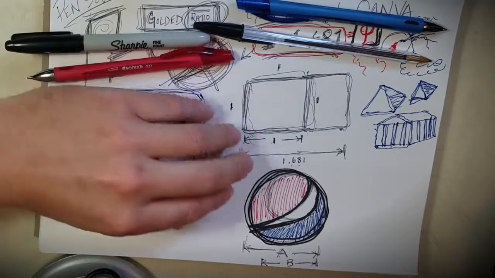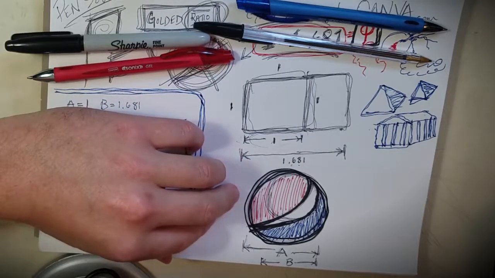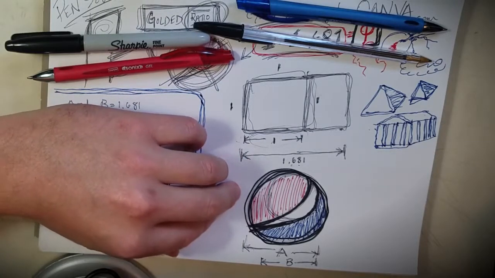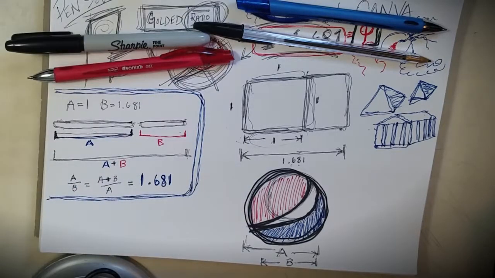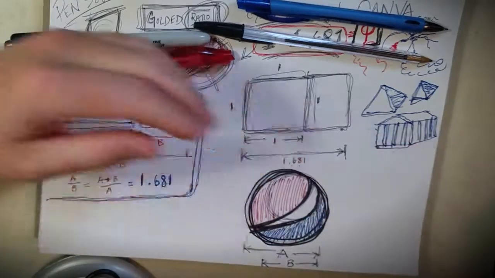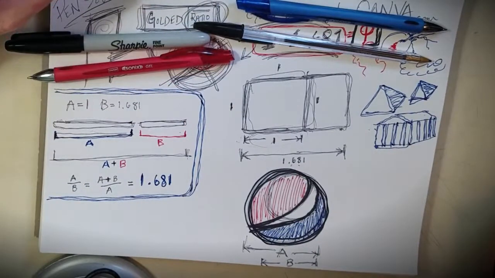I can't articulate why, but certain little tweaks make it look better, and I think it's because I'm trying to converge onto the golden ratio.